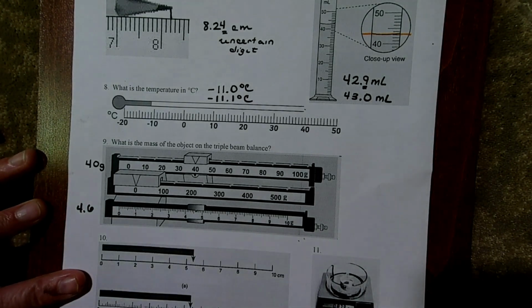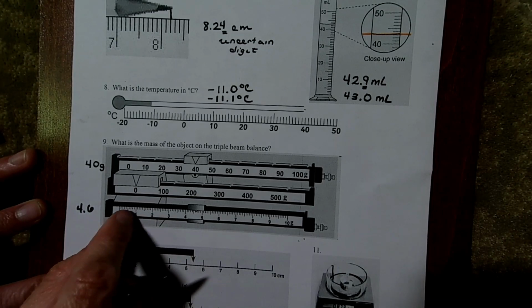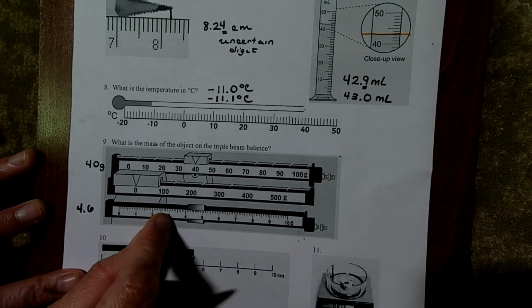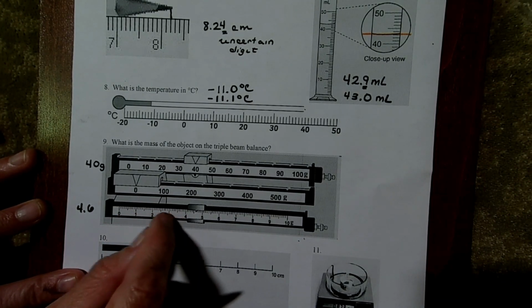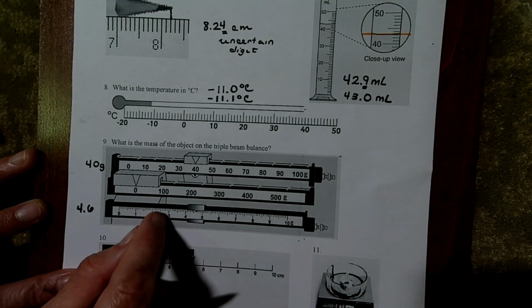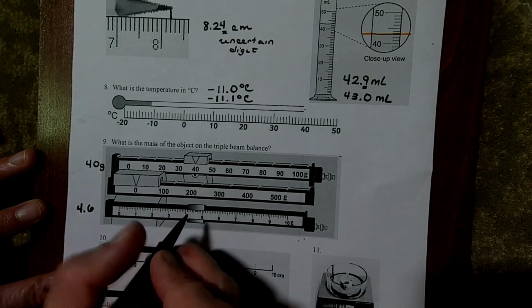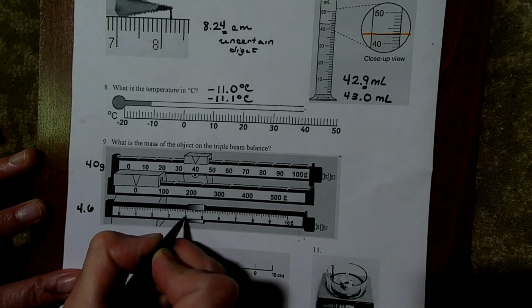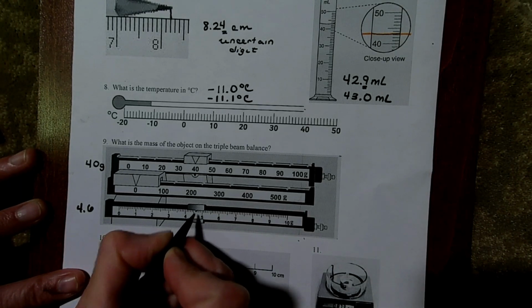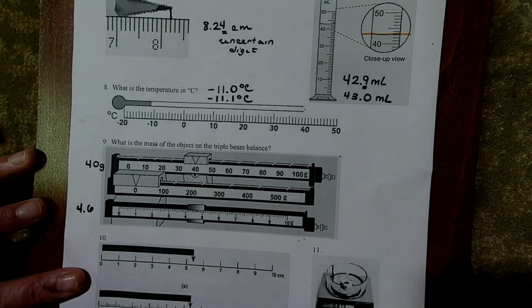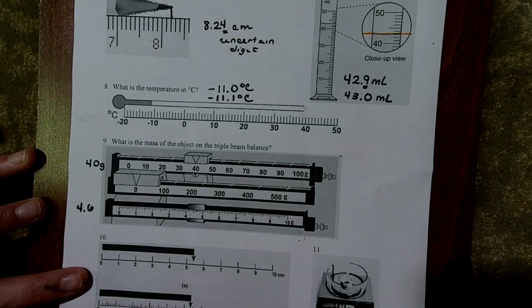But how is this marked? So 1 gram, 2 grams, 3 grams, and there's 10 spaces in between. So each line is the tens place. And so what I was thinking this is 4, 4.5, 4.6. That's the best I can see.